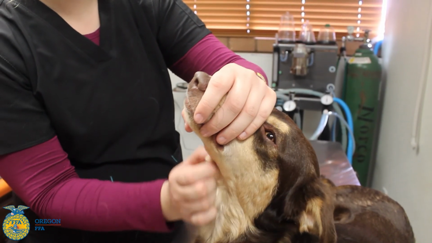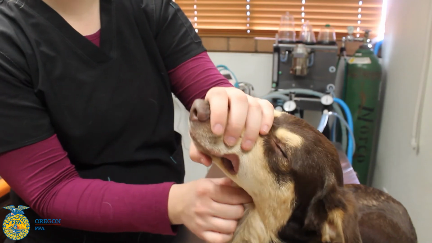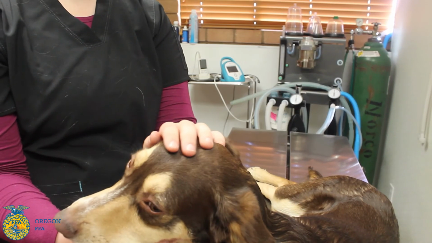I'm going to use appropriate technique to encourage the patient to swallow, and I was able to control the animal in a manner that was adequate to administer the medication and did not harm the patient.